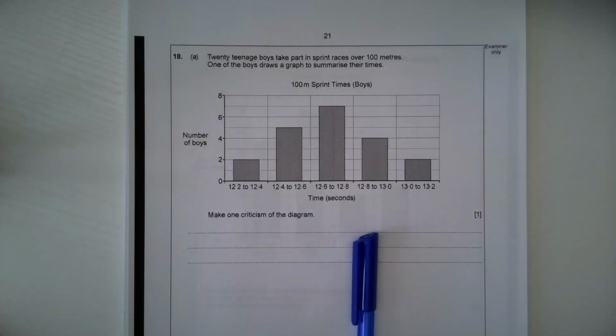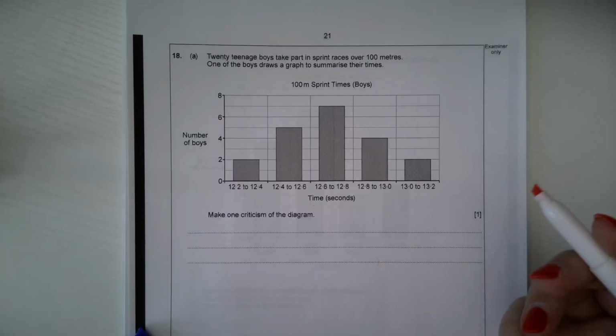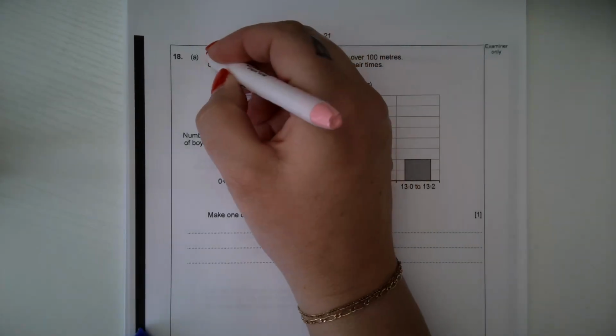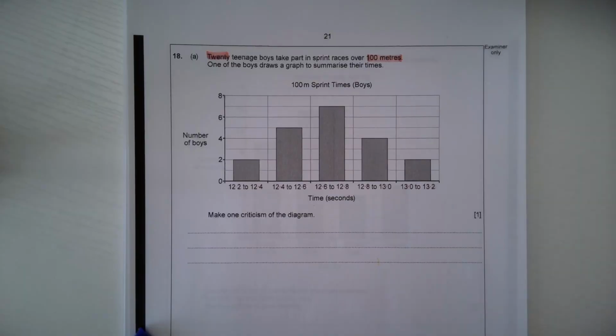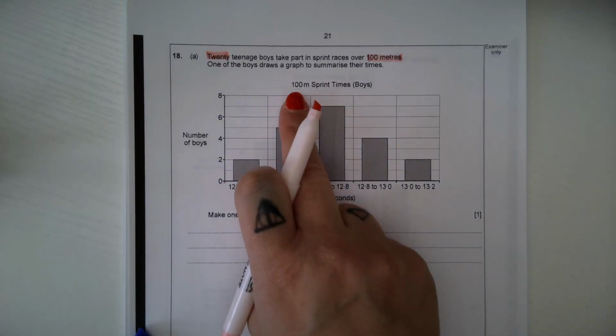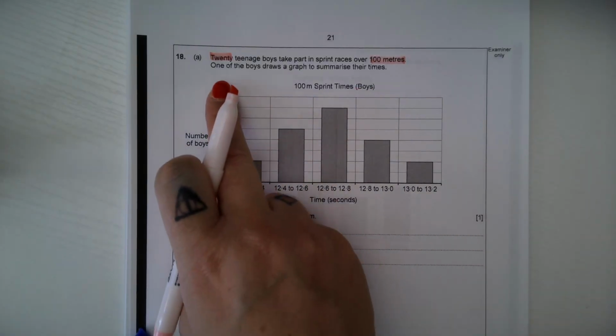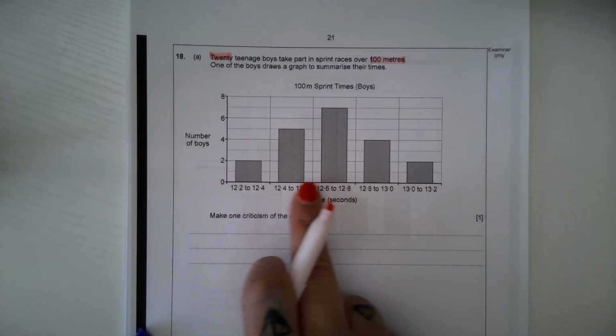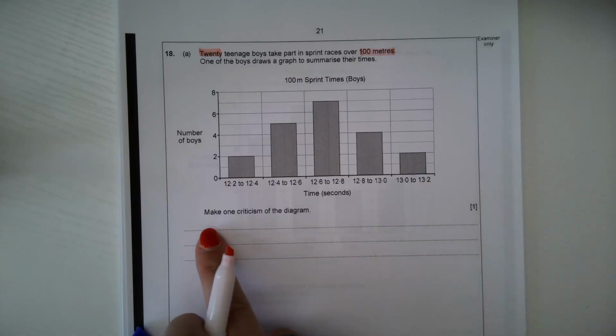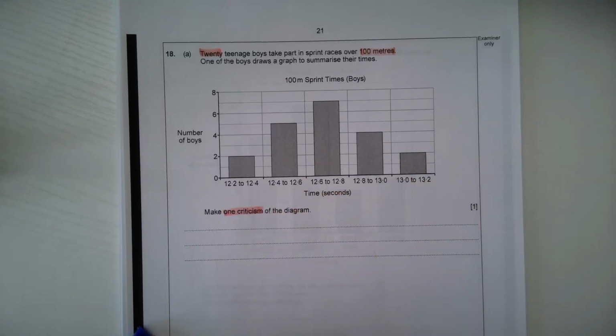Question 18a. 20 teenage boys take part in sprint races over 100 metres. So 20 teenage boys over 100 metres. One of the boys draws a graph to summarise their time. So we've got the 100 metre sprint time for boys. Here we've got the number of boys and we've got the time it takes them in seconds. Make one criticism of the diagram. This is a 1 mark question.